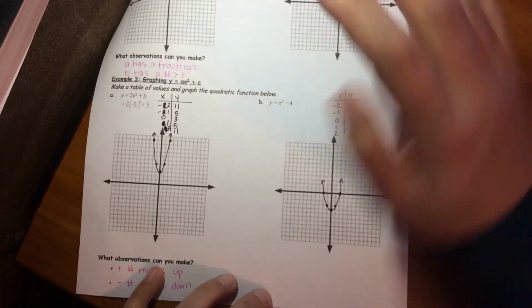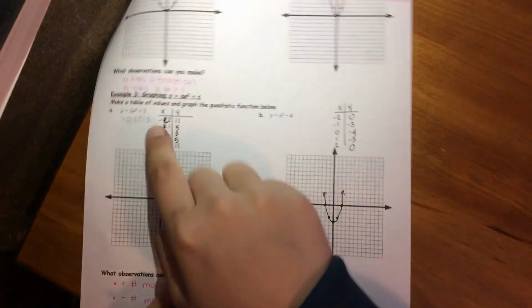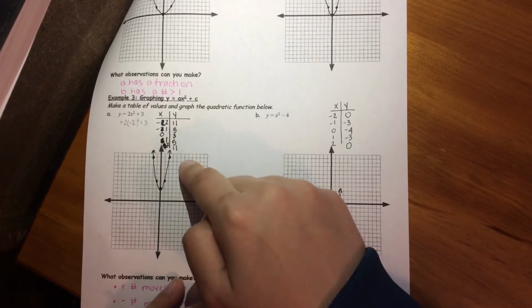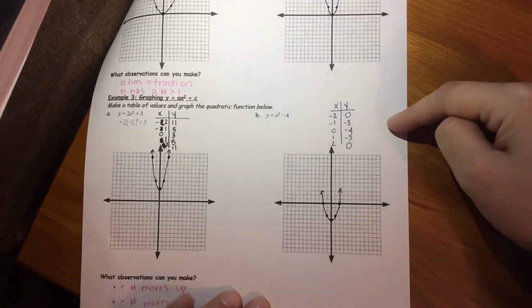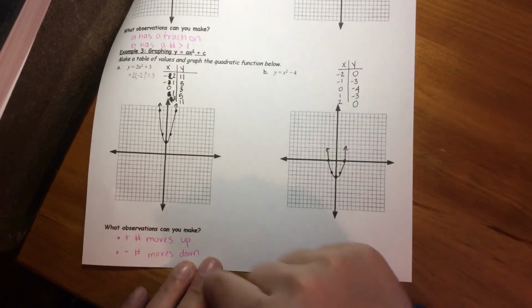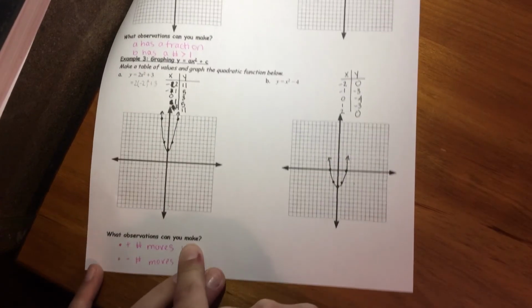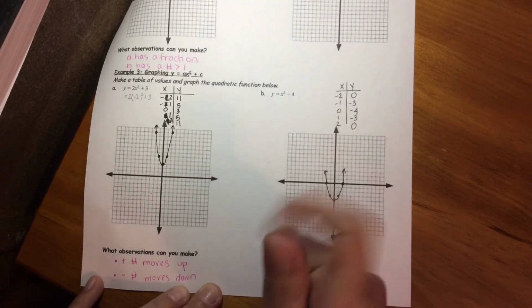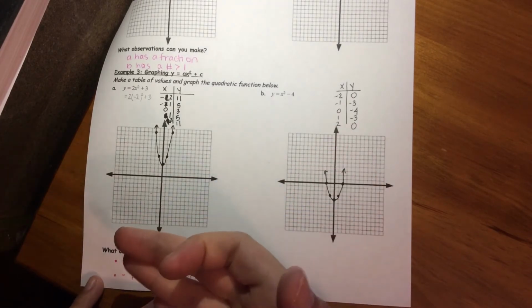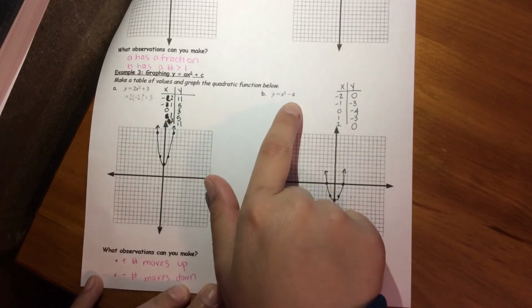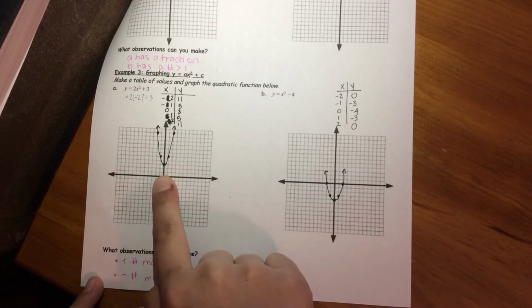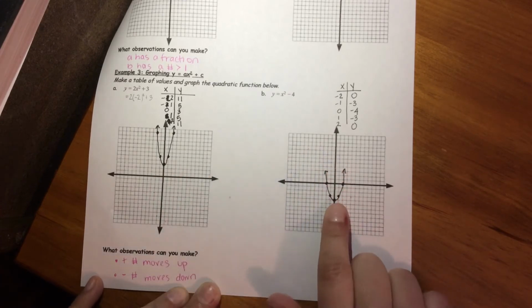So then example 3, we followed the same process as above. We picked some negative numbers, something in the middle, and some positive numbers. Found our points, graphed it. Same thing with example B. Okay? This time, what observations can you make? Well, they're kind of similar in wideness, right? But what else? This has +3 and this has -4. How does that affect our graph? Well, +3 means it's going up 3, and -4 means it's going down 4.